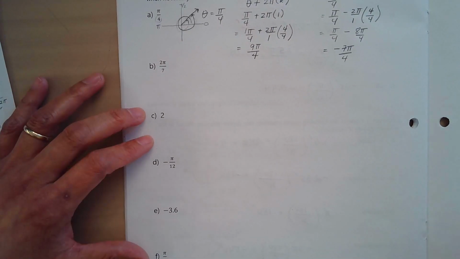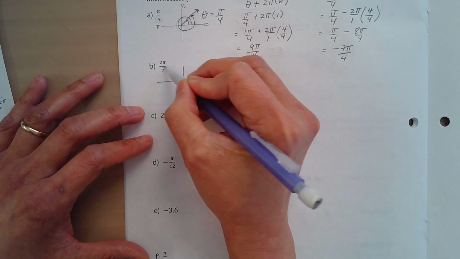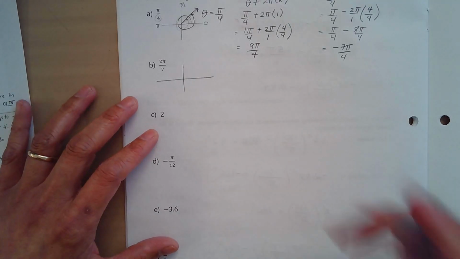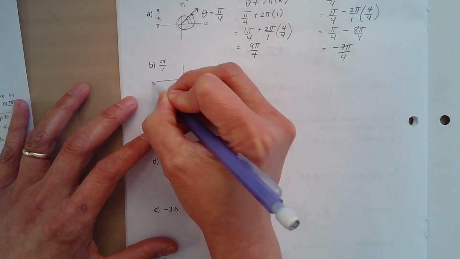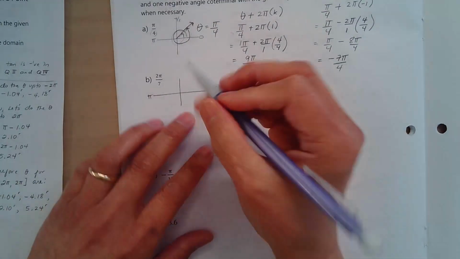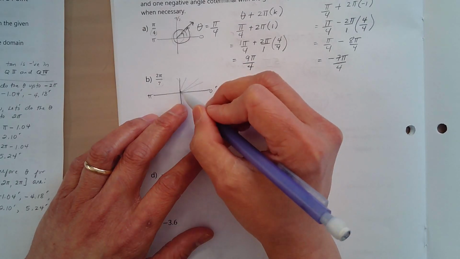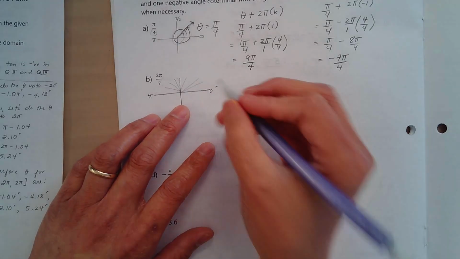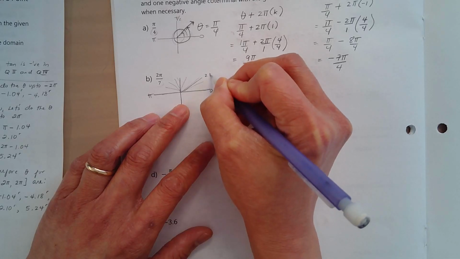Okay. Now let's take a look at this. 2 pi over 7. Well, where's 2 pi over 7? This happens to be not a special angle, but that's okay. Doesn't matter. So if this is 0 radians, this is going to be pi. How many parts are we going to cut? It's going to be 7 parts, right? 4, 5, 6, 7, something like that. So 2 pi over 7 would be probably over here.